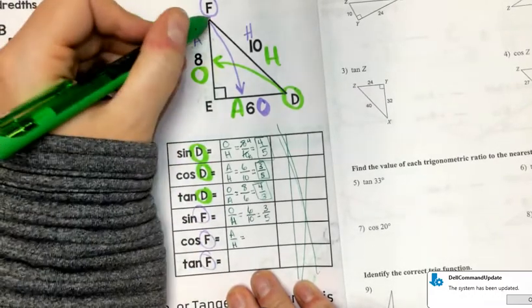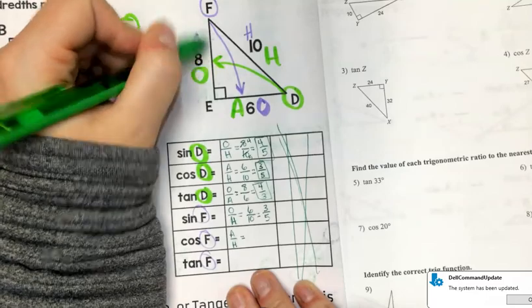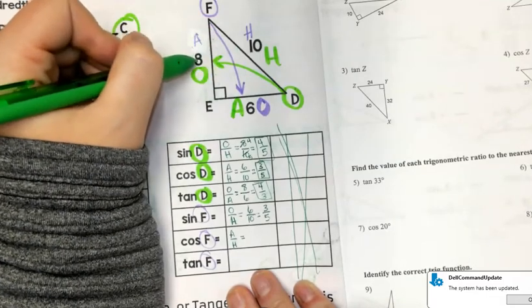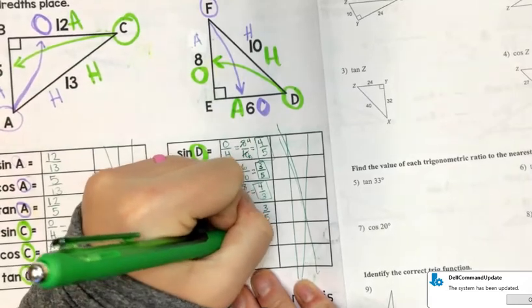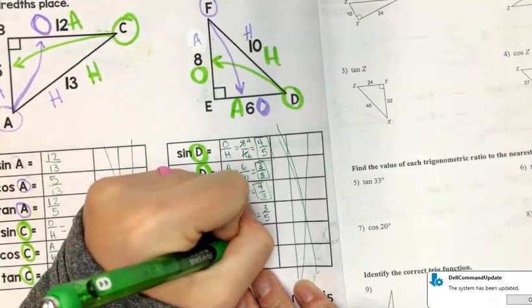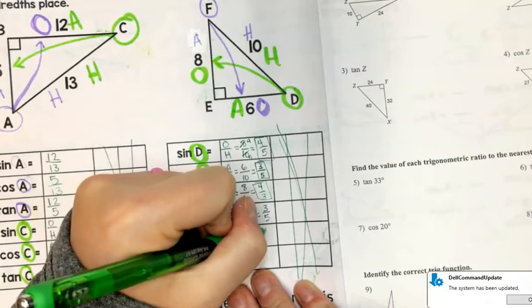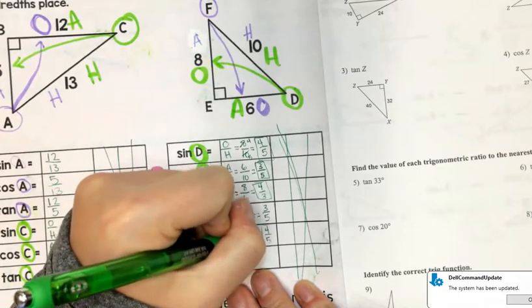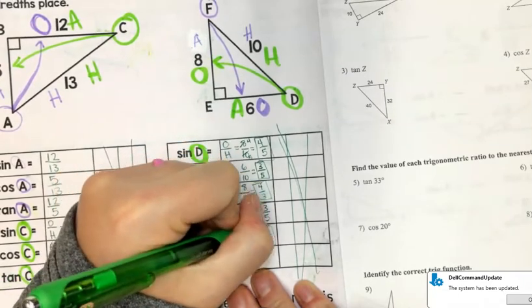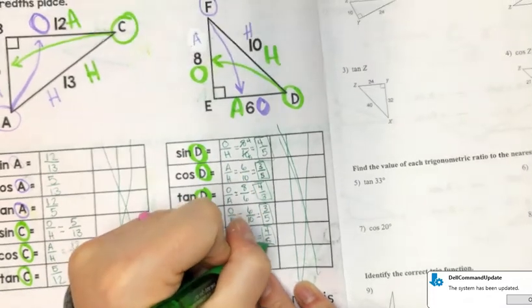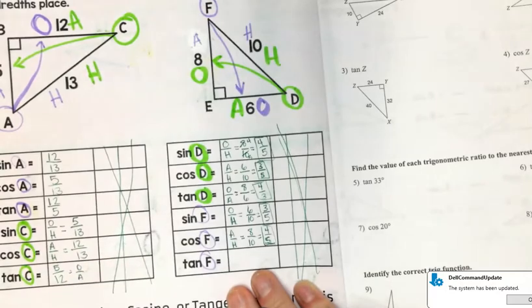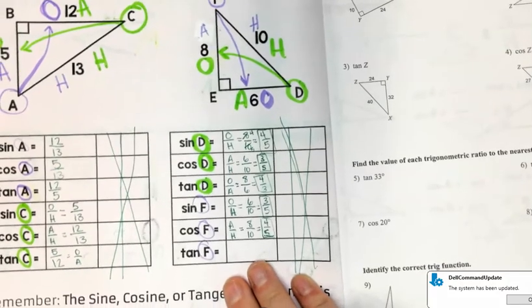All right, and then cosine is adjacent over hypotenuse. So which one is right next to F? If you look at F, the one that's right next to it and not the hypotenuse is going to be this 8, which we labeled as adjacent. Then the hypotenuse is 10. So we get 4 over 5.